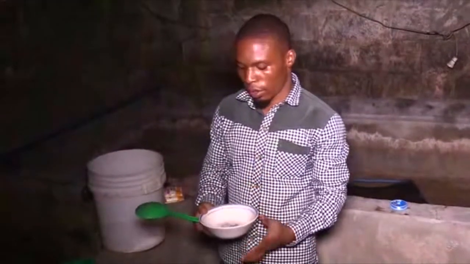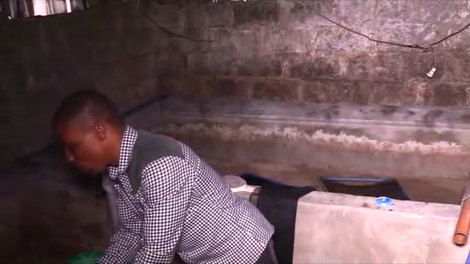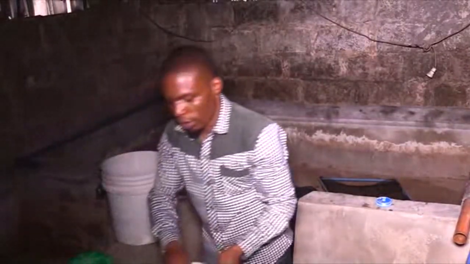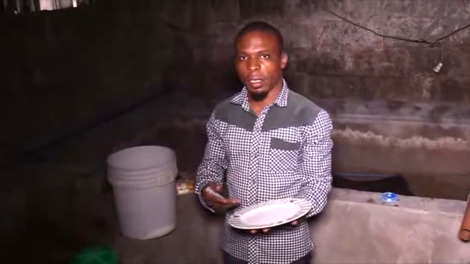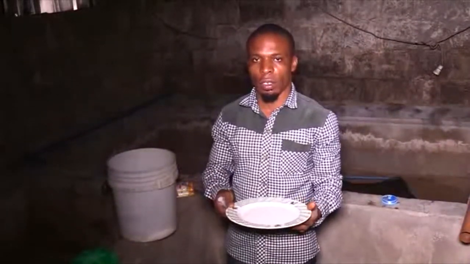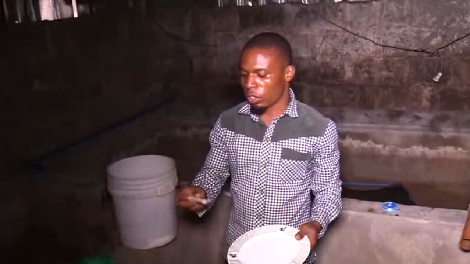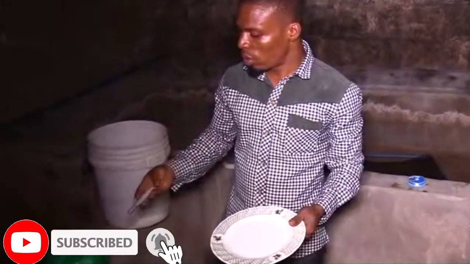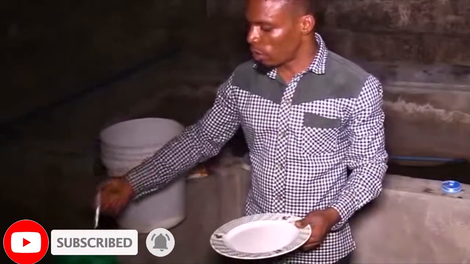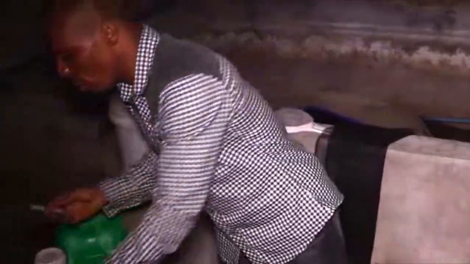When you remove the sperm, you put it inside. This is a flat plate for spreading the egg for fertilization. You use this flat plate for fertilization, and you use this 5mm syringe to drag the sperm from the cup and fertilize the eggs. Okay.